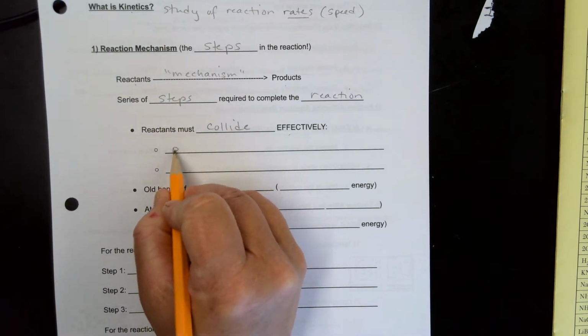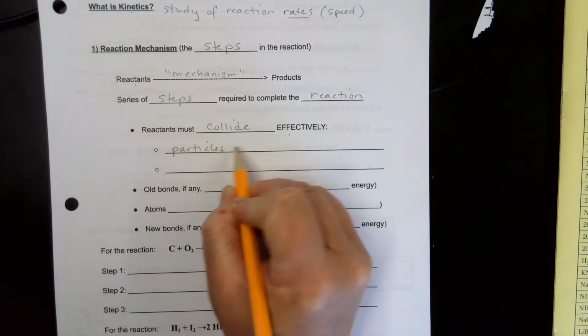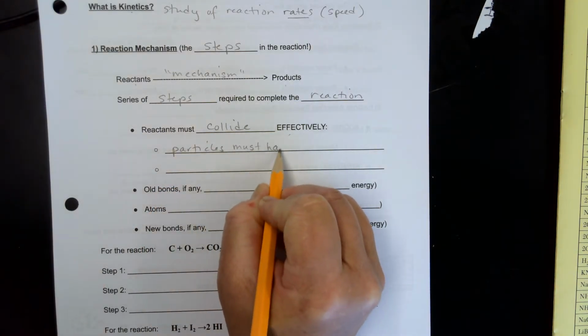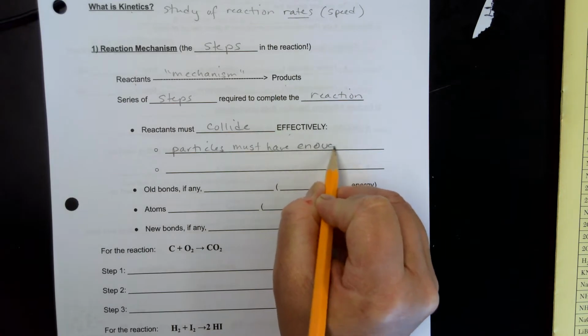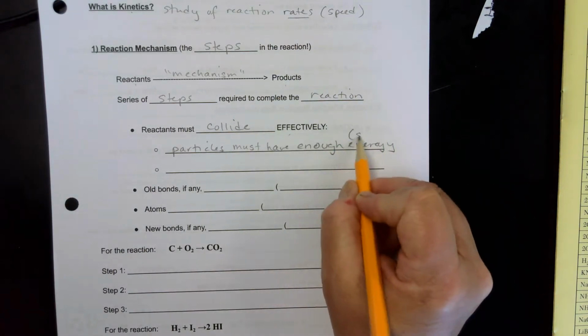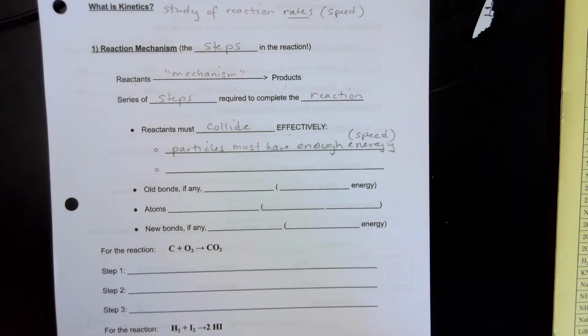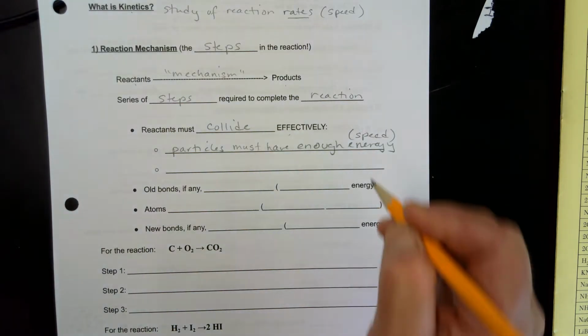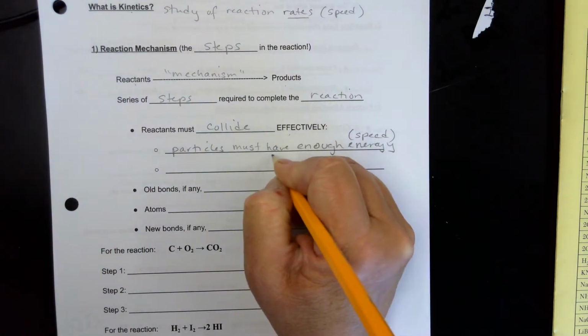The particles must have enough energy. Right? And so what we're talking about is they must be moving at a certain speed in order for the collision to have enough energy associated with it to trigger the reaction. This is what is known as activation energy.